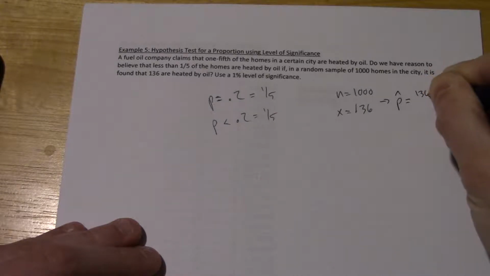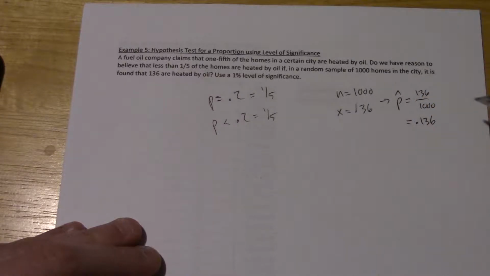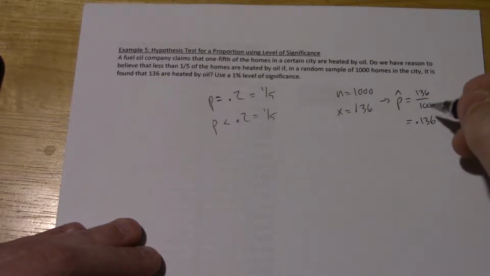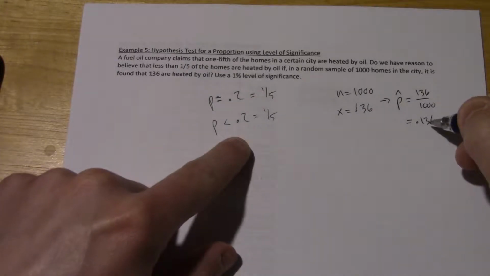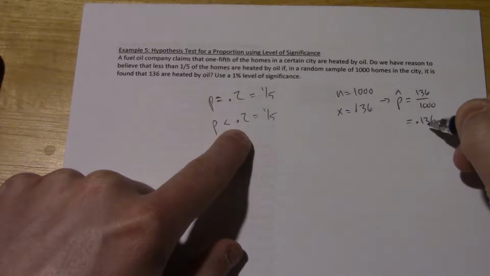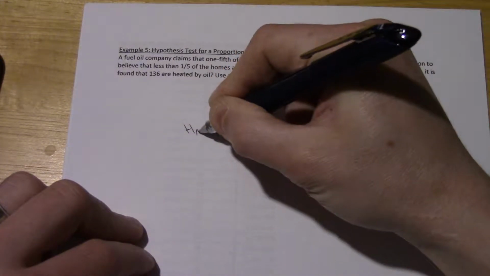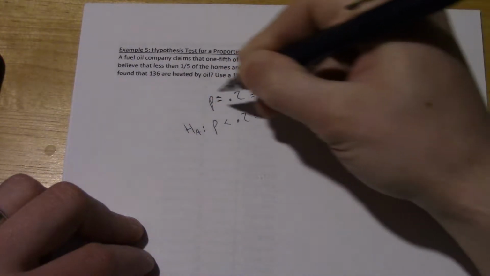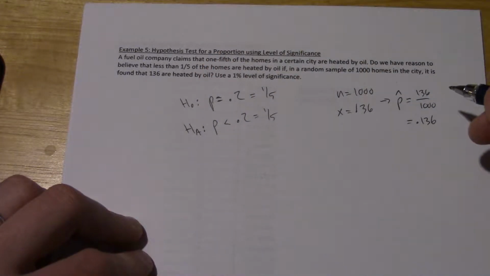That's 136 out of 1,000, which is 0.136. Again, we look at our data, what we've observed, and it seems to be agreeing with the less than 0.2. That less than 0.2 is going to be the alternative hypothesis. The equals 0.2 is the null hypothesis.